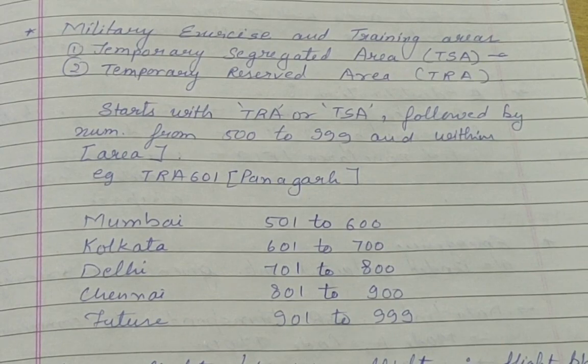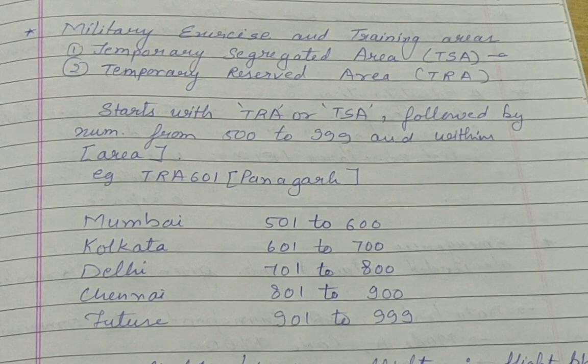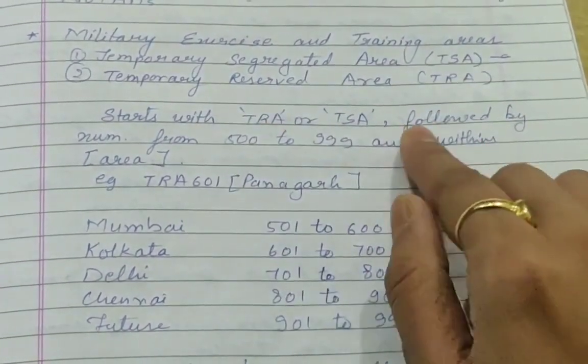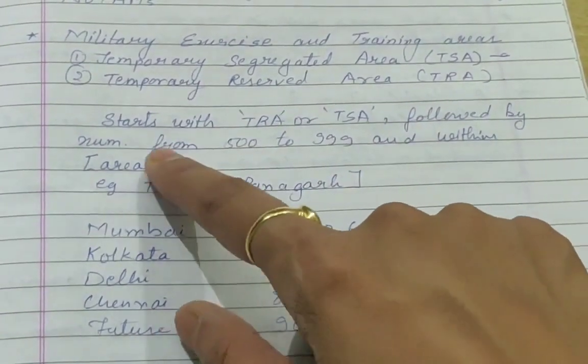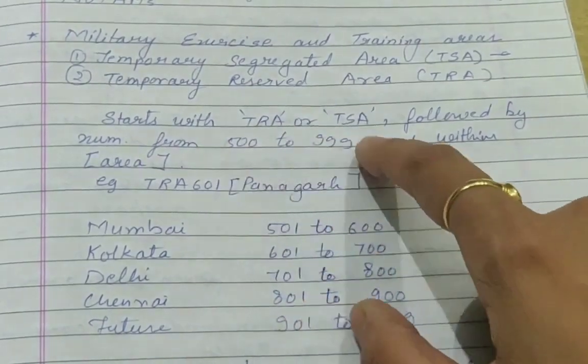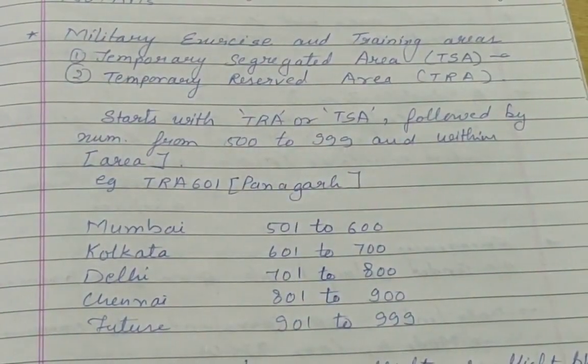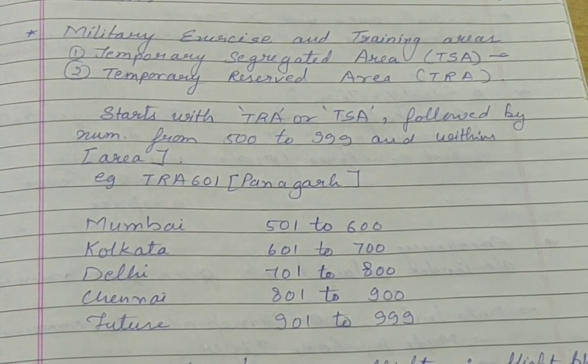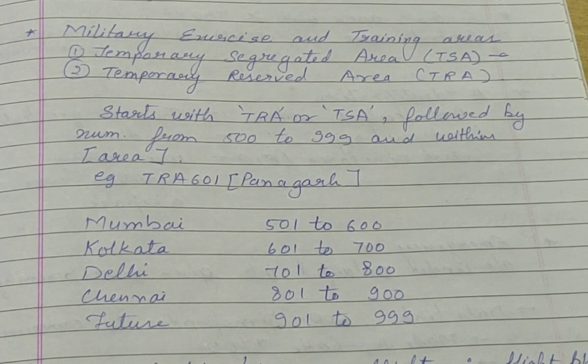So the denotations, the identification of these areas are done as follows. For both of them, it starts with TSA or TRA accordingly, followed by numbers from 500 to 999. It is according to the locations again, and then it is followed by the name of that place, enclosed within square brackets.